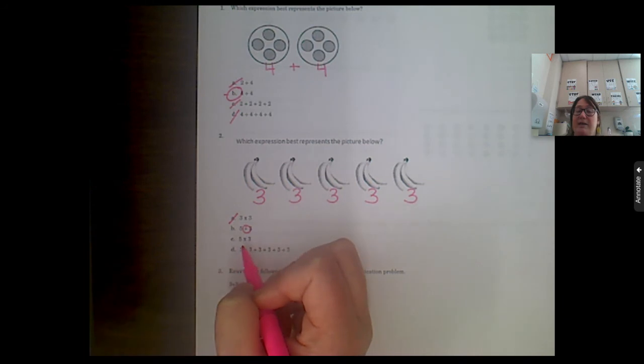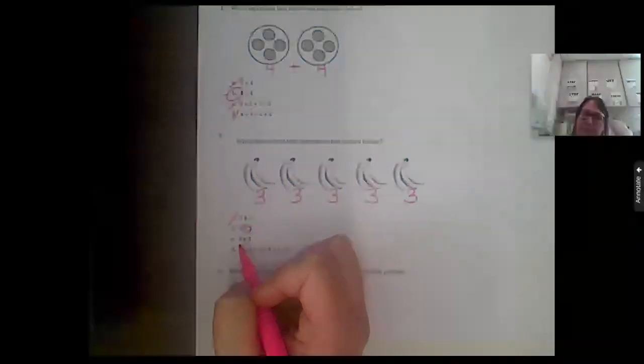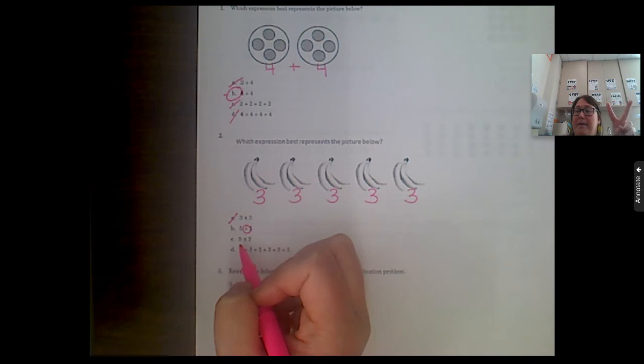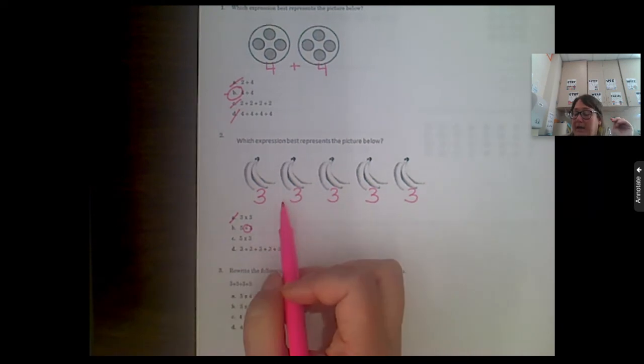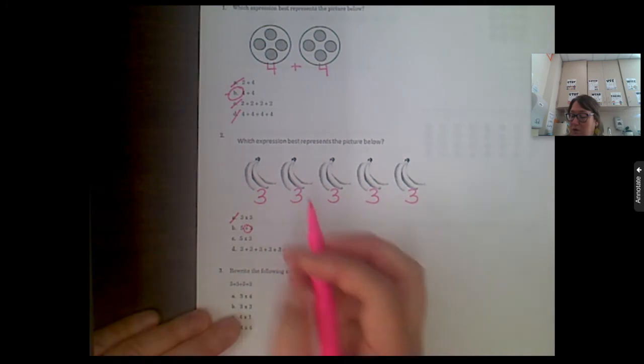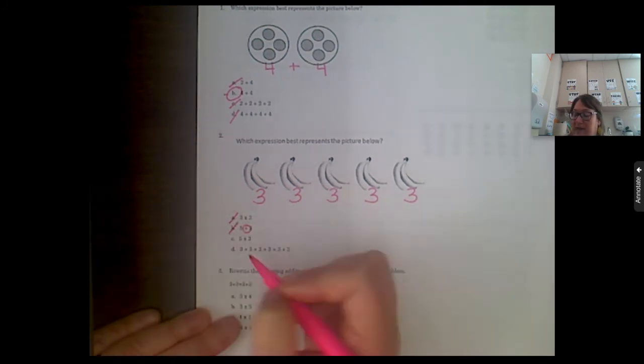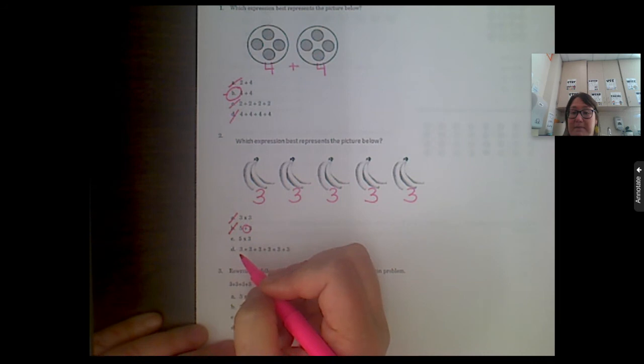So that should make you stop and say, they both have a 5 and a 3. Am I adding? Am I multiplying? Which one? In this case, we're multiplying, right? Because we have equal groups and we're trying to find the total. So we're not adding, so I can cross off B. I think it's C. What do you think?